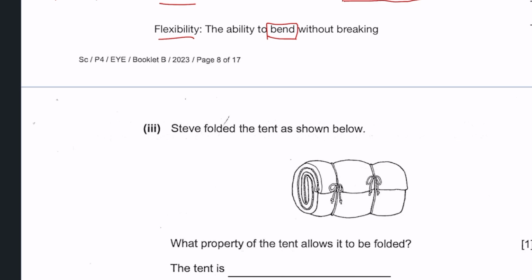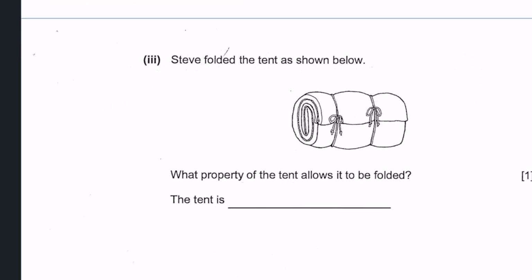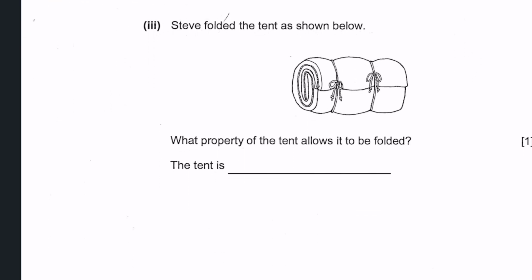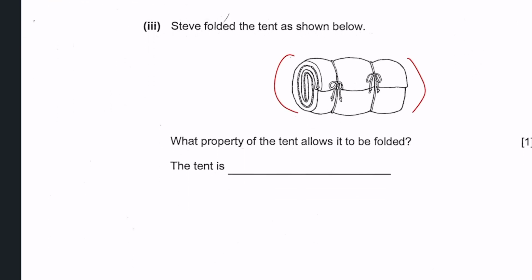Test until it breaks. This one is how much it can bend before breaking. Okay, this part is crucial. It's key. Okay, still hold the tent as shown. Okay, and it shows that it can be folded.